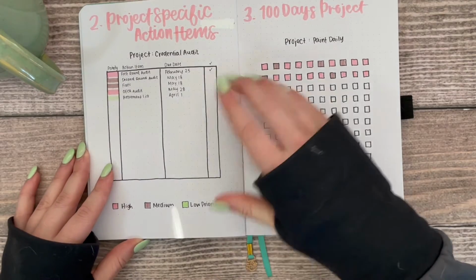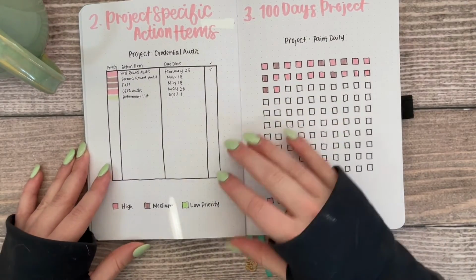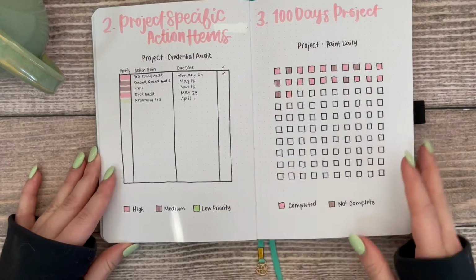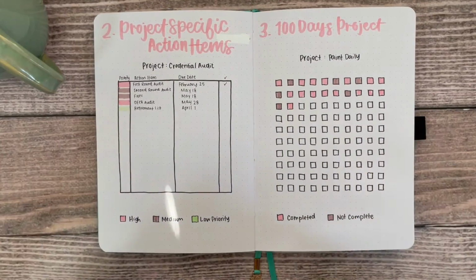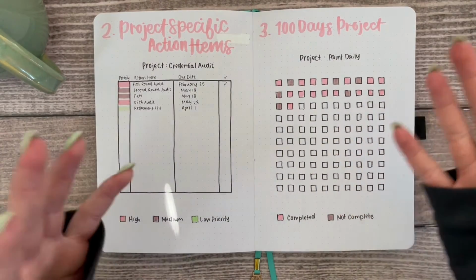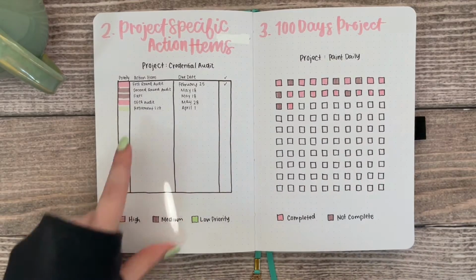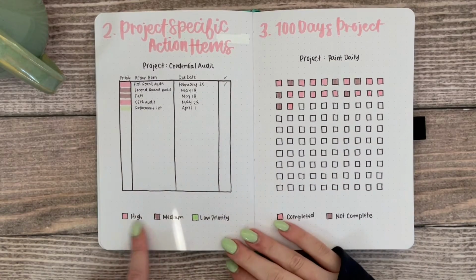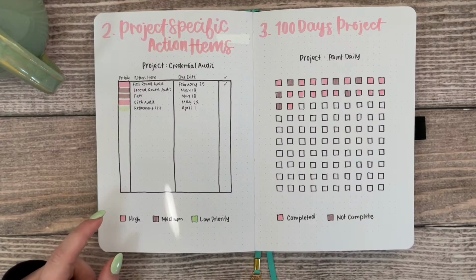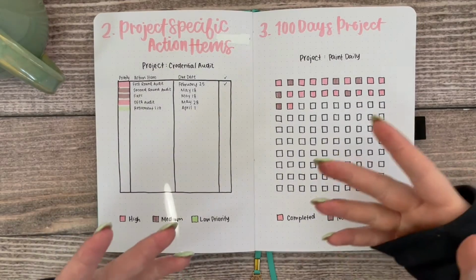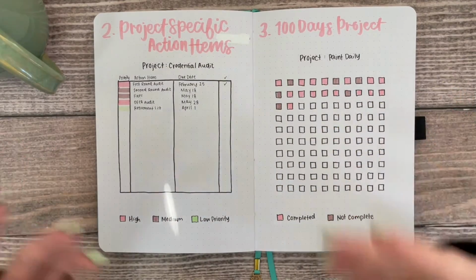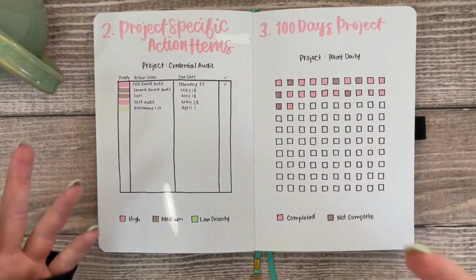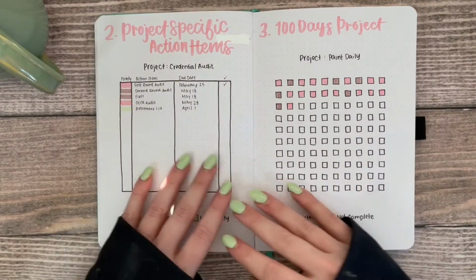The next one is project-specific action items. This is really easy because it's very similar to just a regular to-do list, but it has to do with the project. And then you can add priorities to those action items. Action items is another fancy name for to-do list. That's what we call it in the federal government, action items.